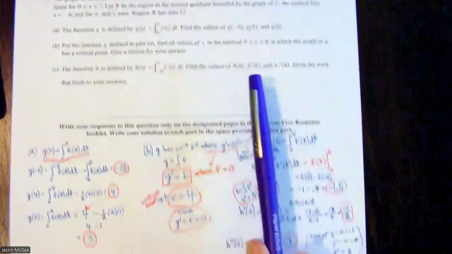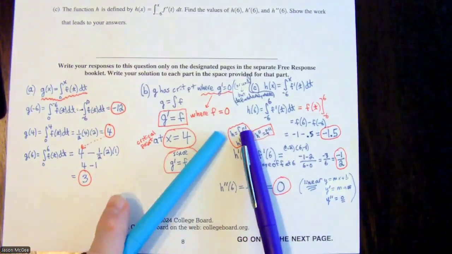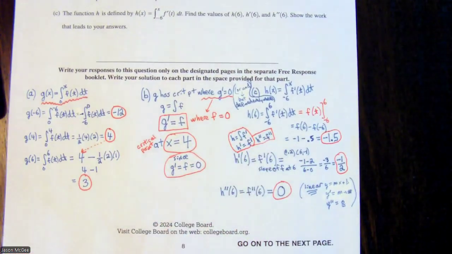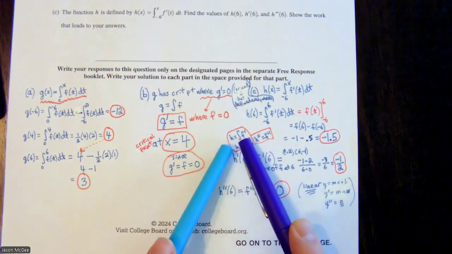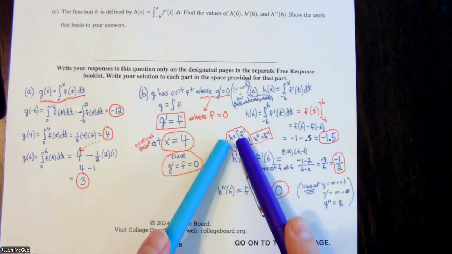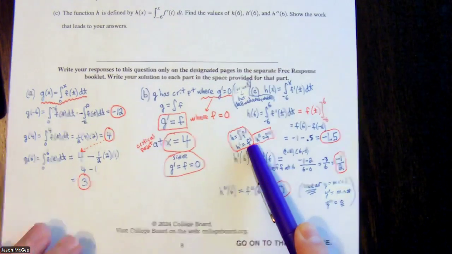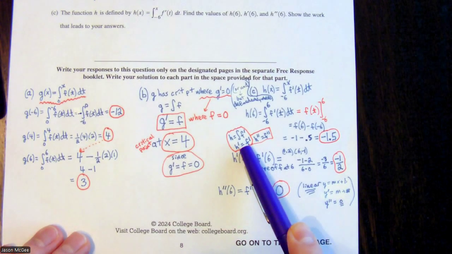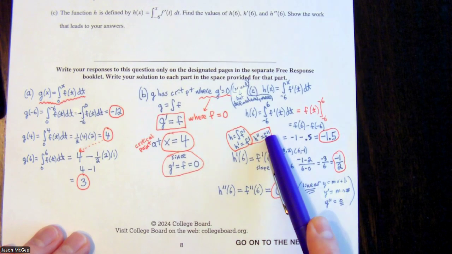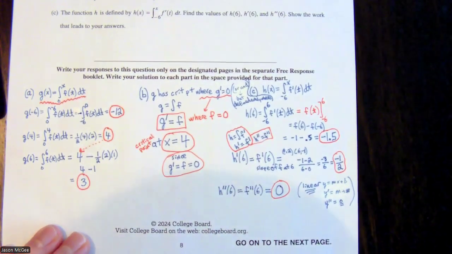And then when you want to do h prime, if your h is the integral of f prime, I like to do these little boxes right here because I can just go straight to it. So h is the integral of f prime. When I take the derivative of h, I get h prime, and the derivative of the integral is just the inside function, which means h prime is equal to f prime. And if I take the derivative again, that means h double prime is equal to f double prime.